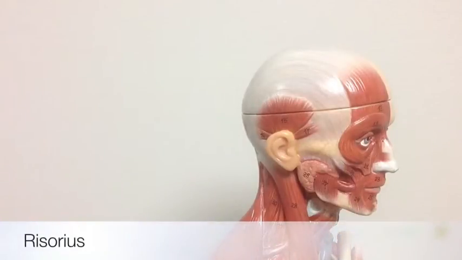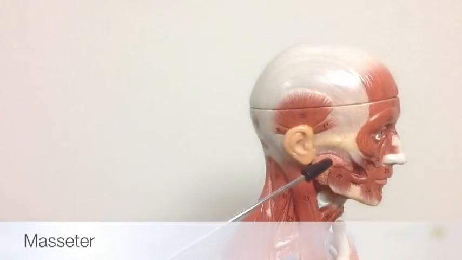The risorius is a small muscle located on the lateral side of the skull, and it's found sort of in between the anterior triangularis and the posterior masseter. The risorius's action is to pull the corners or angles of the mouth laterally out to the side. It's used in lots of vocalization movements, along with smiling and grinning.